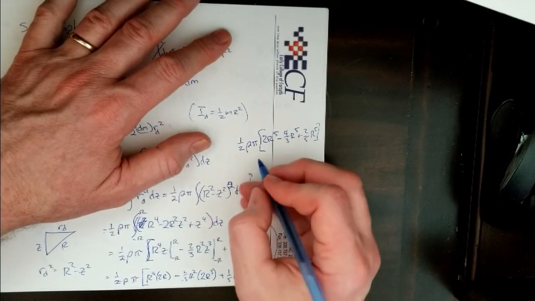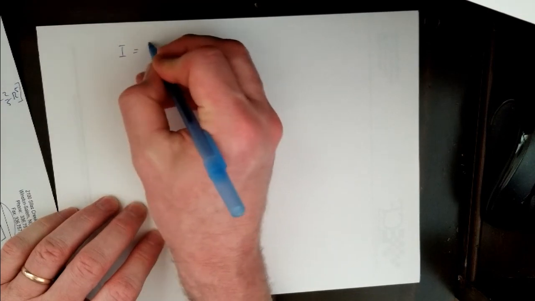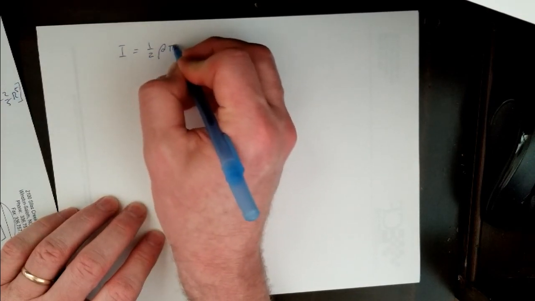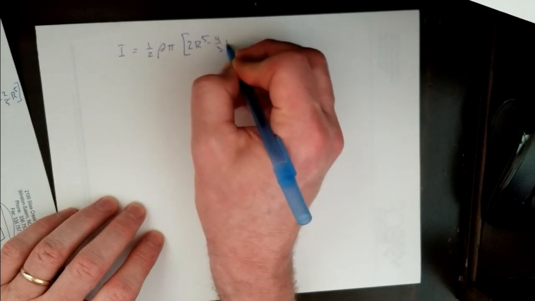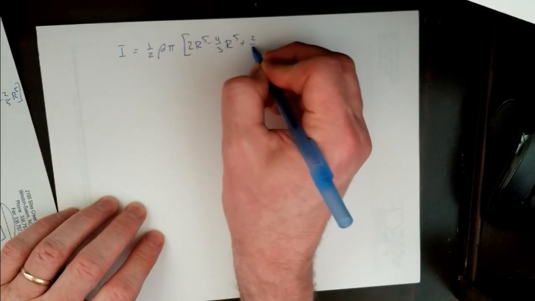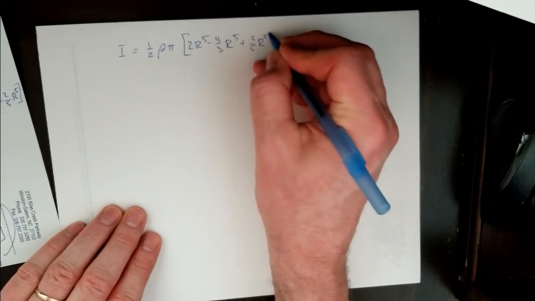Let's use another sheet of paper here. So my moment of inertia so far is 1/2 rho pi times 2R to the 5th minus 4/3 R to the 5th plus 2/5 R to the 5th.